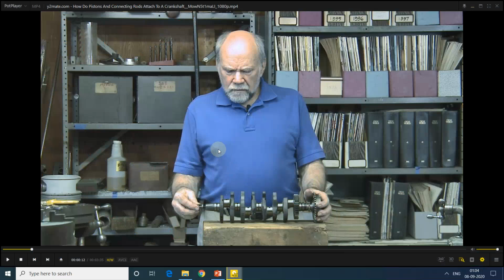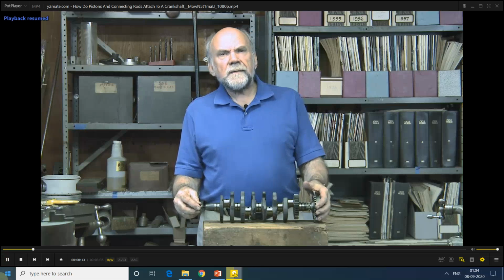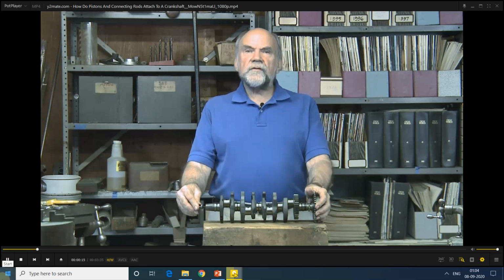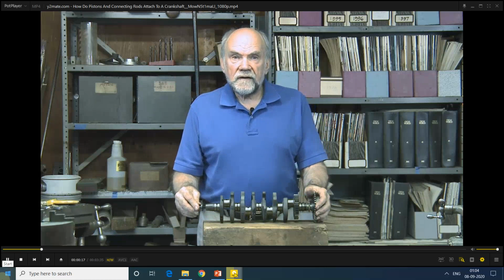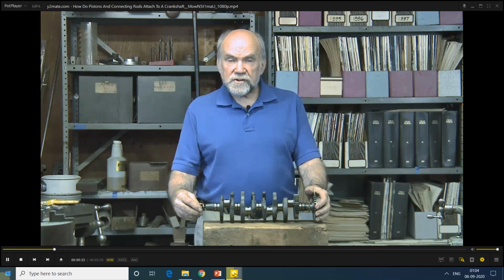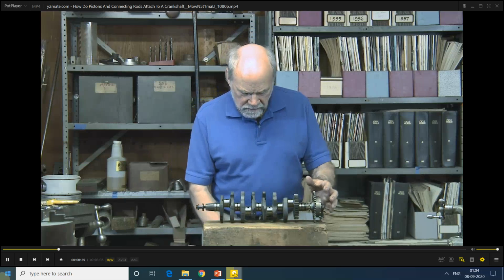This is the video of how the connecting rod is connected to the crankshaft. You can first view this video. What I want to talk about right now is how the up and down motion of the pistons in their cylinder bores is translated into the rotation of the crankshaft.